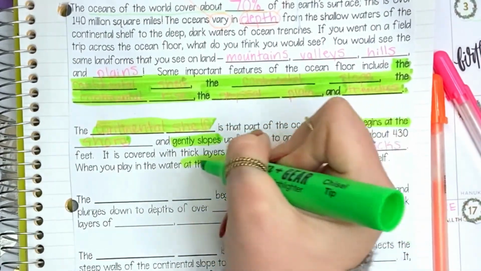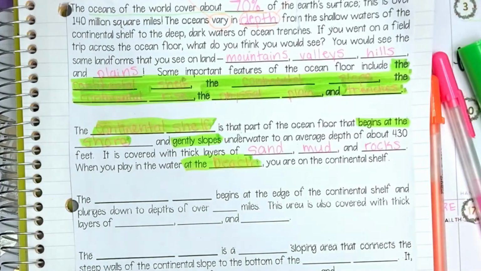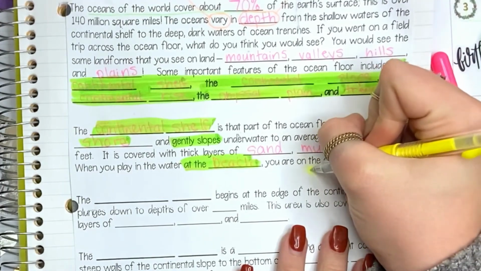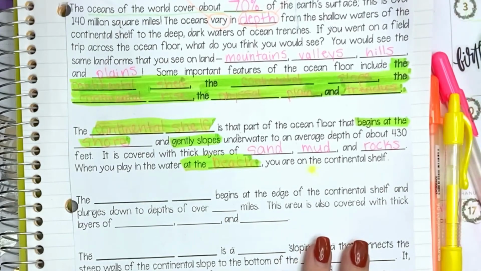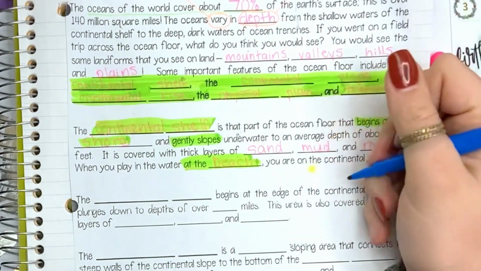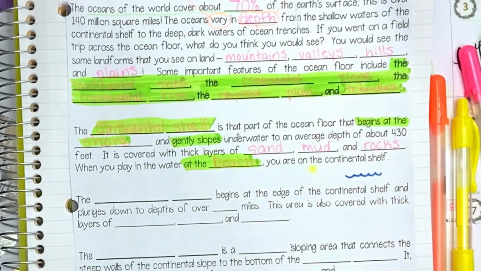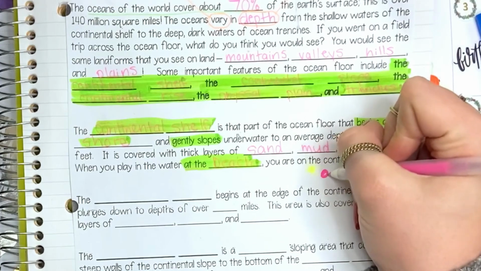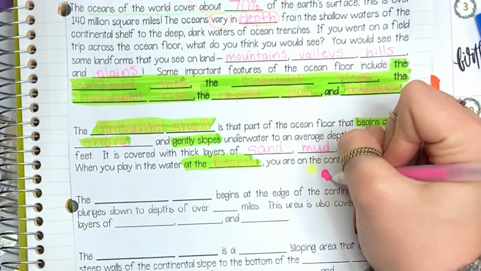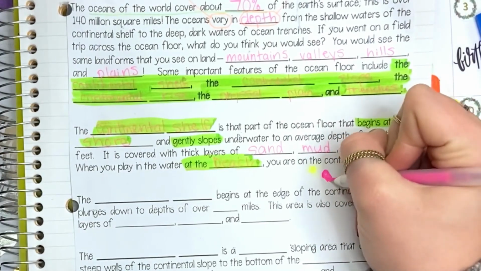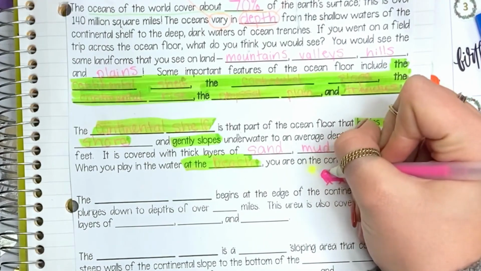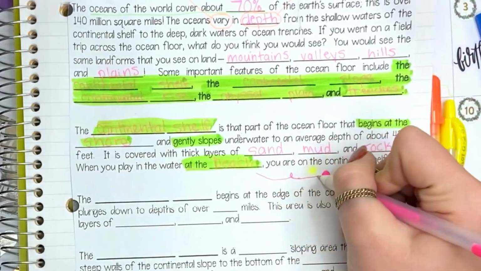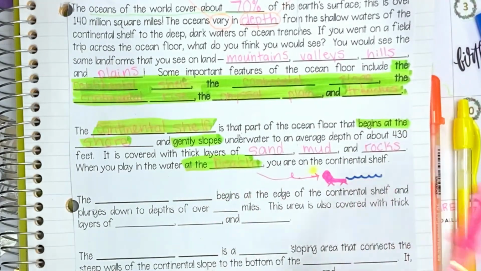So I'm going to highlight at the beach. And here in my little space, I'm going to draw a little sunshine. Now this is yellow, so you might not be able to see it, but I'm drawing my sunshine, and I'm going to draw some water right here, and I'm going to draw myself a little beach chair, so that my brain remembers that when I'm sitting in my little beach chair here, I am on the continental shelf. When I'm at the beach, I'm on the continental shelf.